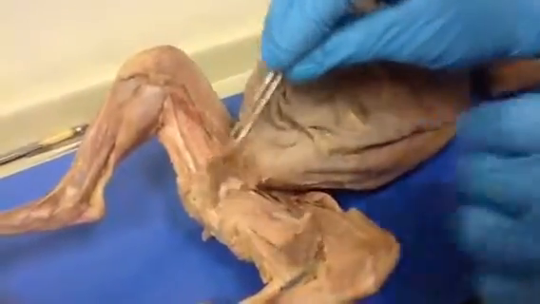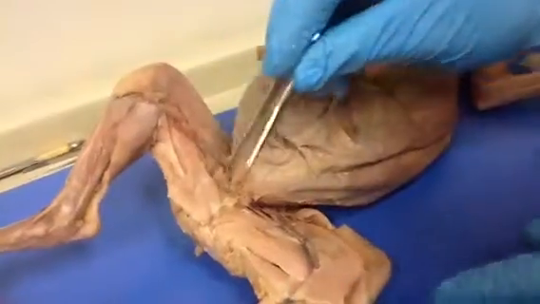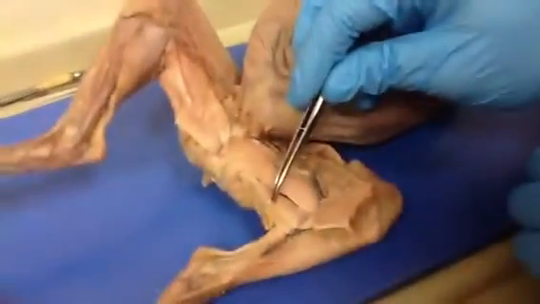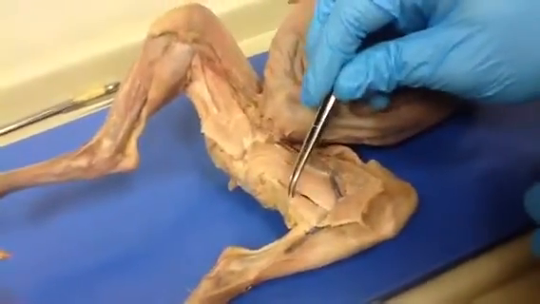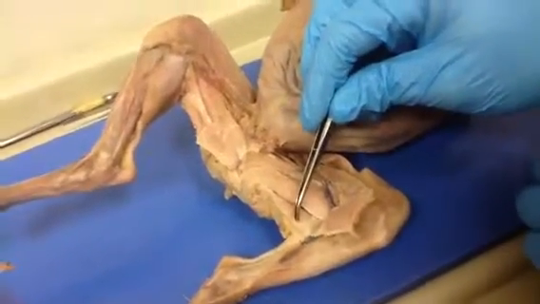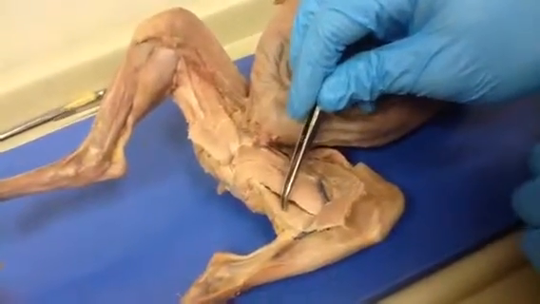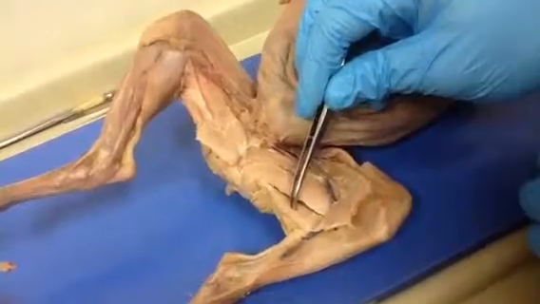I'll open her up there. The muscle way down on the bottom, as you can see, is the semitendinosus. Its function is to flex the lower leg. Its insertion is the tibia, and its origin is the ischium.